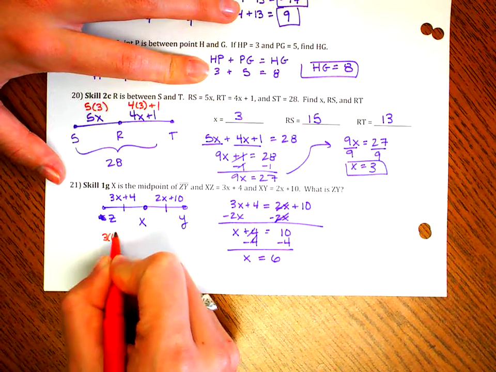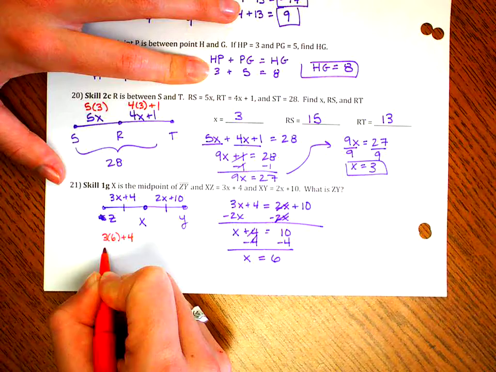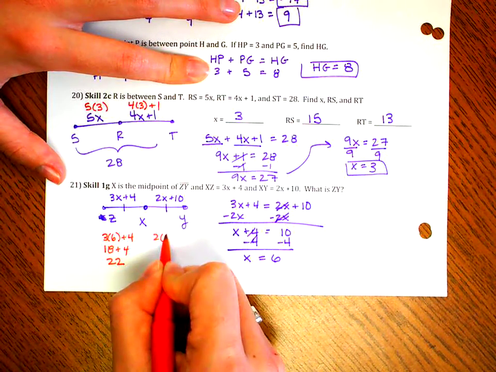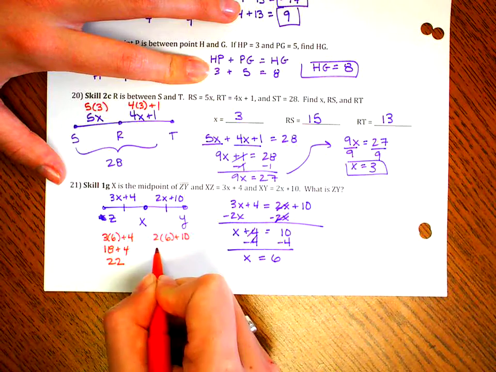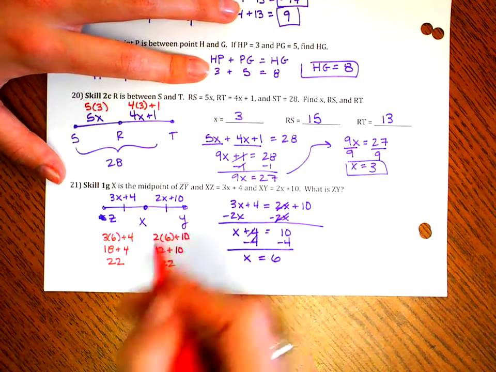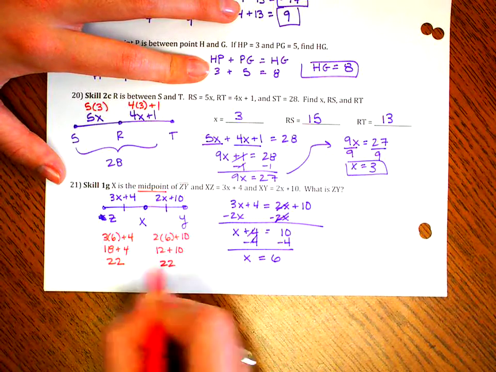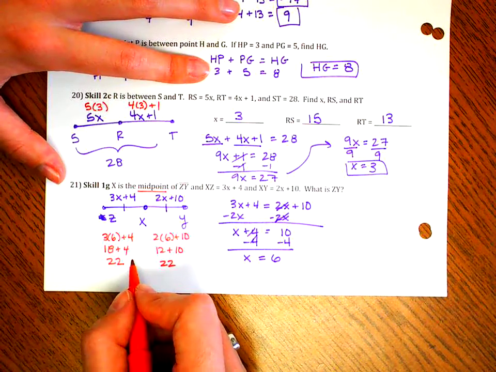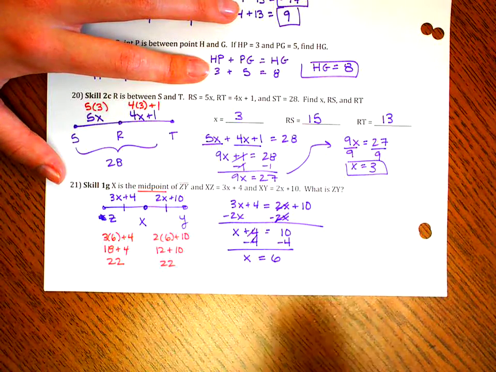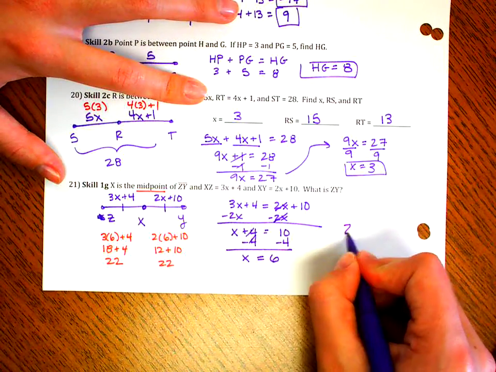So I'm going to get 3 times 6 plus 4. That's 18 plus 4, that's 22. Over here I get 2 times 6 plus 10. That's 12 plus 10, which is also 22. That's good. Remember, we're using the word midpoint. That means our two sides should be the exact same length. It reminds us that when we have a midpoint problem, we're going to set our two halves equal. They're the same.